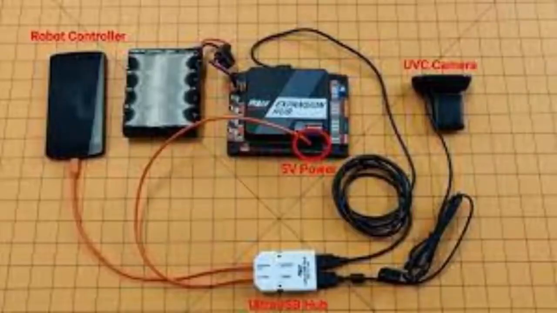And as you can see in this image, this will be how you should set up your USB hub. This is a USB hub, and it should be plugged into your expansion hub to the 5-volt port. And then also your webcam should go into this hub, and the robot controller will go into the expansion hub as well. If you set it up like this and run the code, it should be able to scan the wobble goal and the rings from last year.